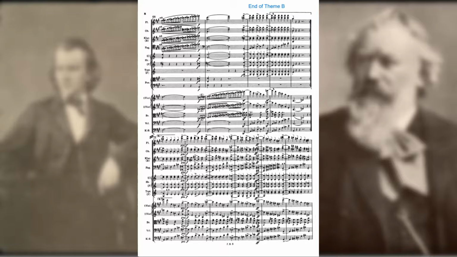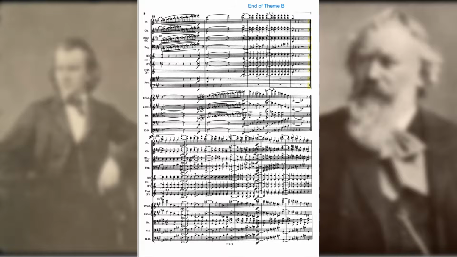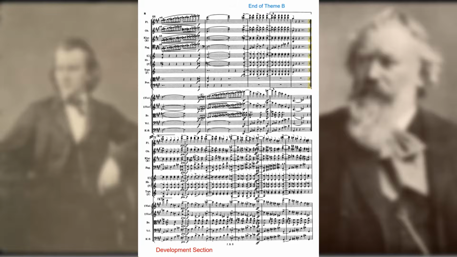When the second part of the exposition has ended, the two themes are repeated right from the beginning and flawlessly proceed into the development section.